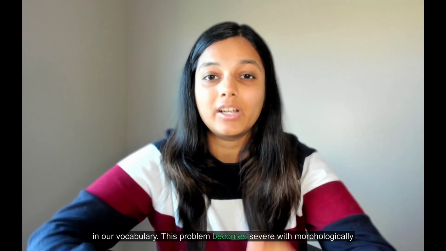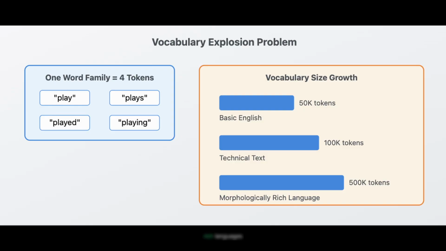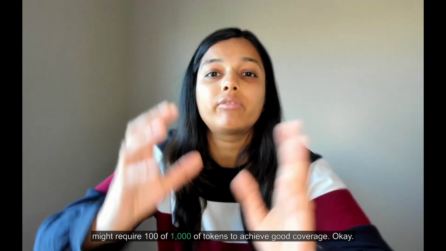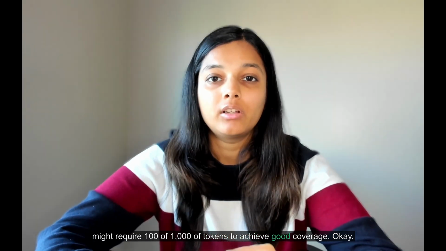This problem becomes severe with morphologically rich languages or technical texts with many variations of similar words. A typical word-based vocabulary might require hundreds of thousands of tokens to achieve good coverage.